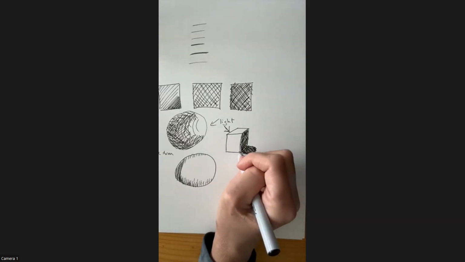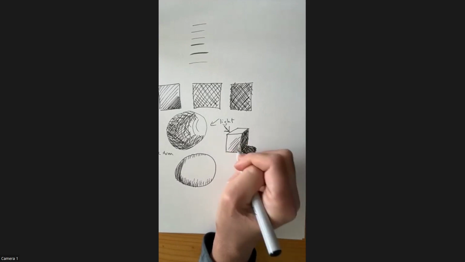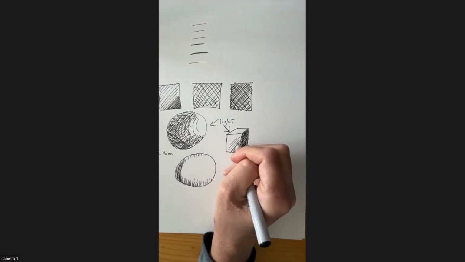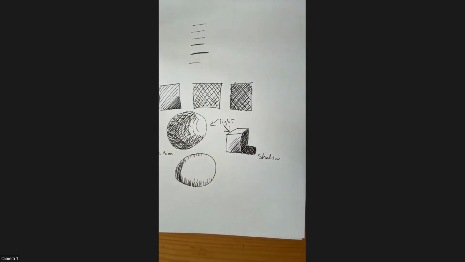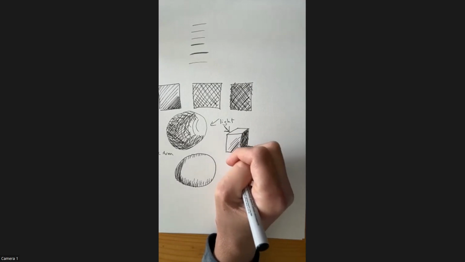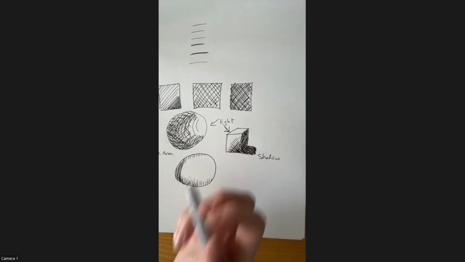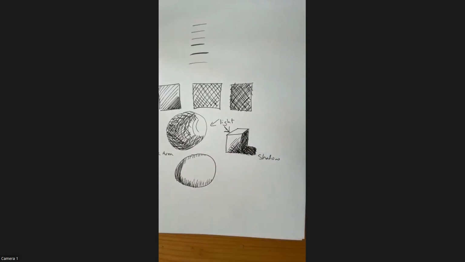Then if we think about it, we probably have a little bit of shadow down in here, but we probably have some light hitting right there. So if you want to do the cross hatching, same type of thing. We're going to bring it in, but we're not going to go all the way up. We're going to keep this light.